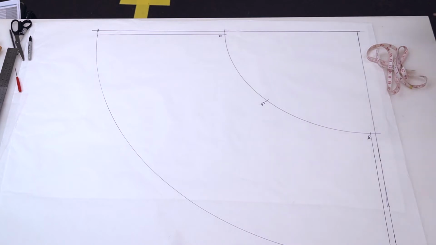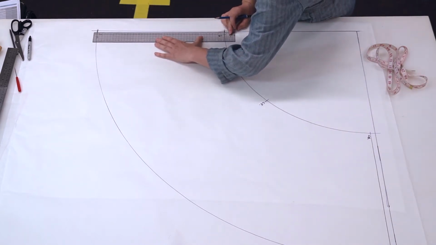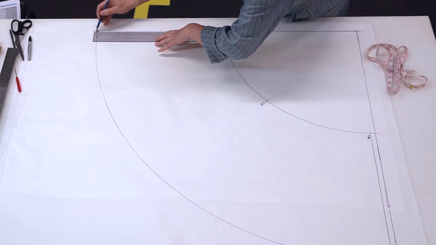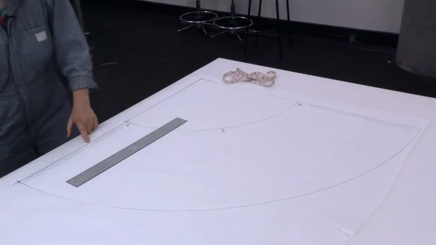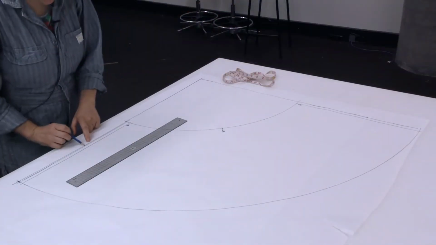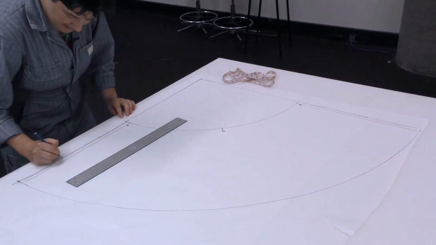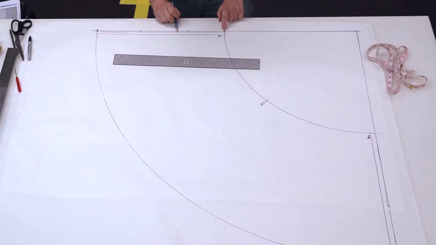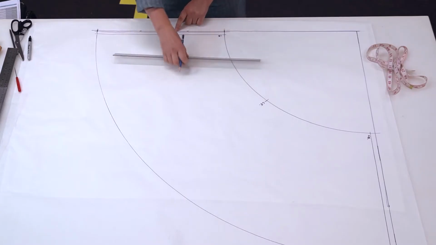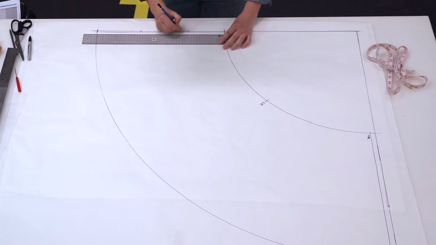And then mark on your 1.2 seam allowance for the centre back. Now, if I was using pencil in the beginning, I would have rubbed this line out. So I'm just going to cross it out and we'll cut it off later. And we'll mark 15 centimetres down, double notch, to indicate that this is the centre back.